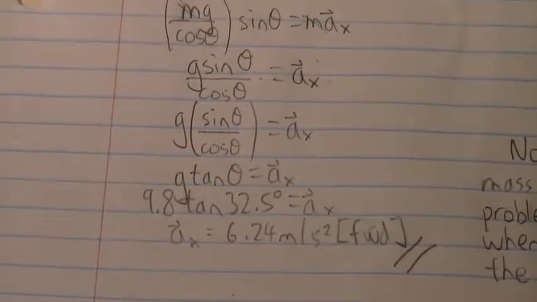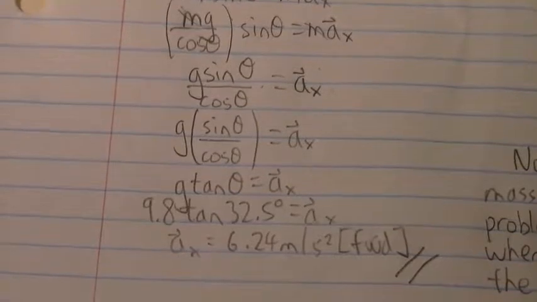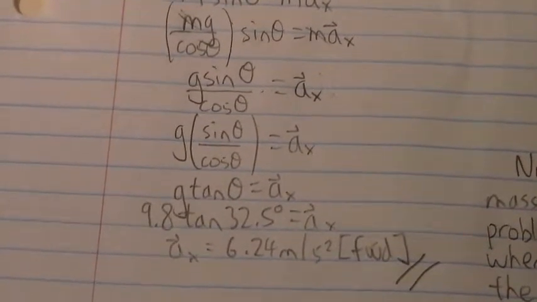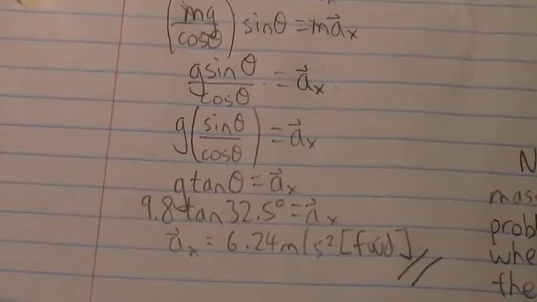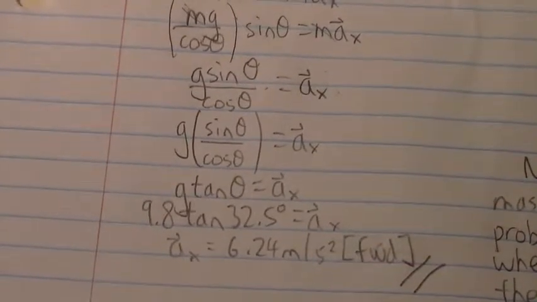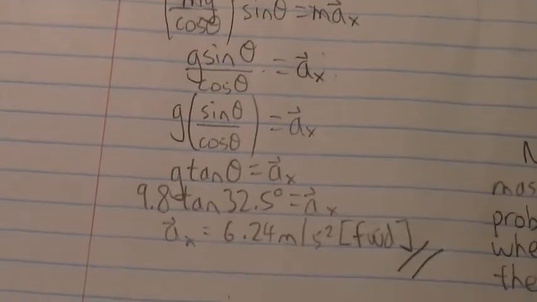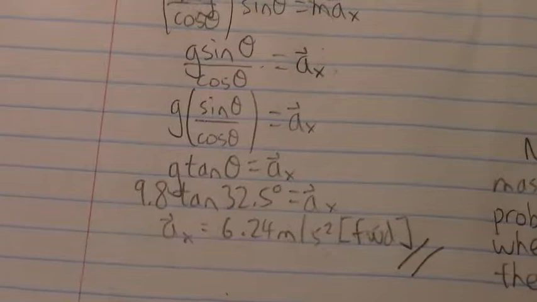Now we're left with g sine theta divided by cos theta equals ax. If we factor out g, leaving sine theta divided by cos theta, we learned from trigonometry that sine theta divided by cos theta is equal to tan theta. So we sub tan theta in, and that gives us the equation g tan theta equals ax.